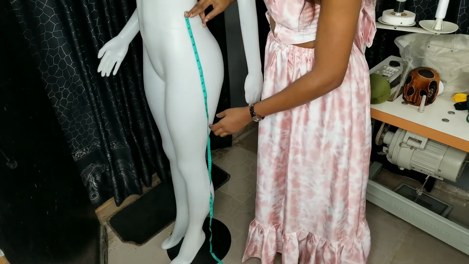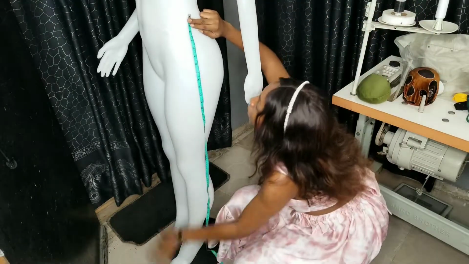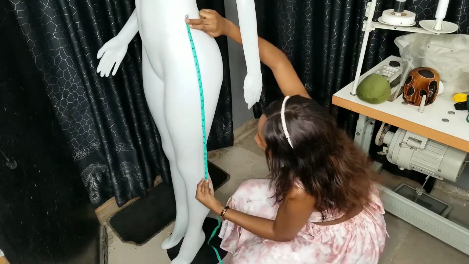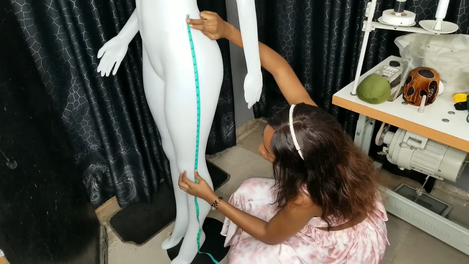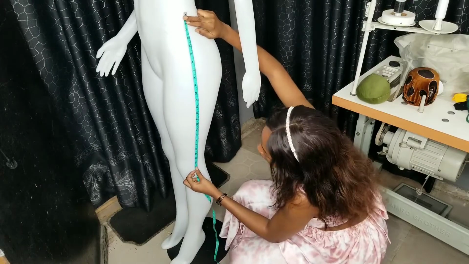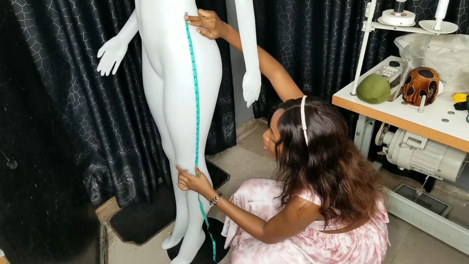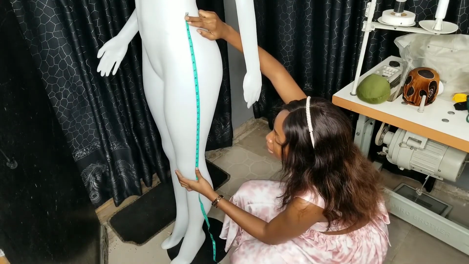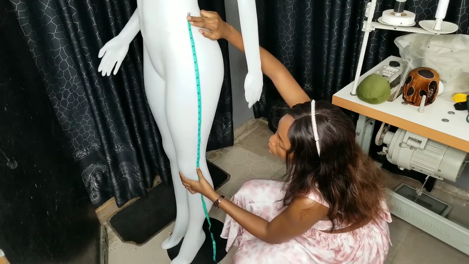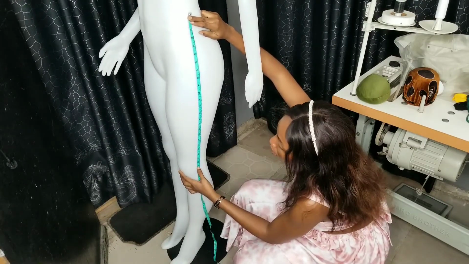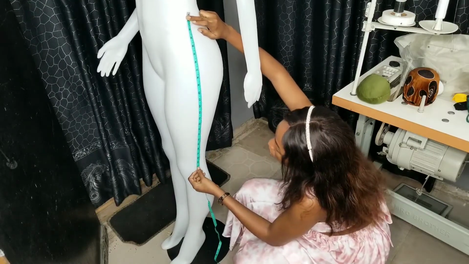Now after that, we are taking our waist to knee. You're still leaving your tape through at the natural waistline, and you're measuring to on top of your knee. Okay, on top of the knee. On top of the knee for my mannequin is 24. Just note your on-top-of-the-knee measurement, so that if you need to subtract for some other designs, you would know how many inches you need to subtract. So waist to knee 24.